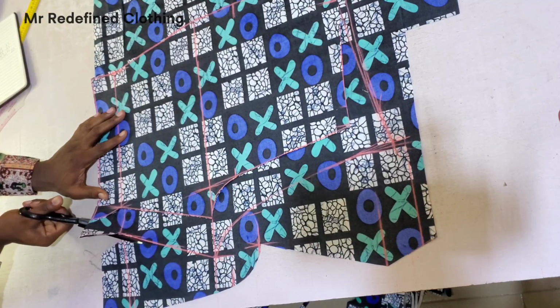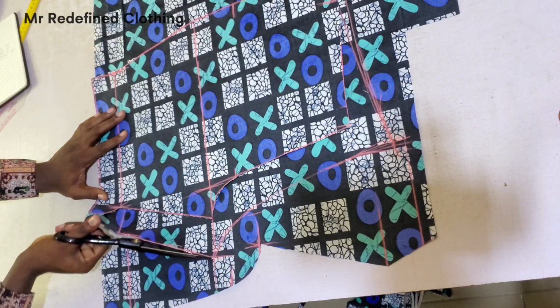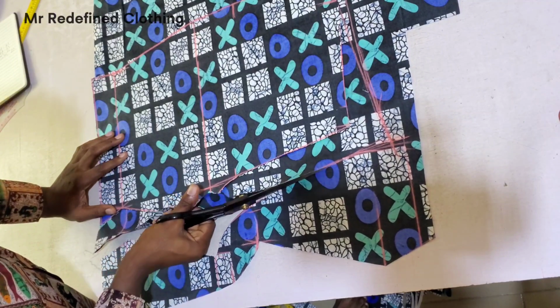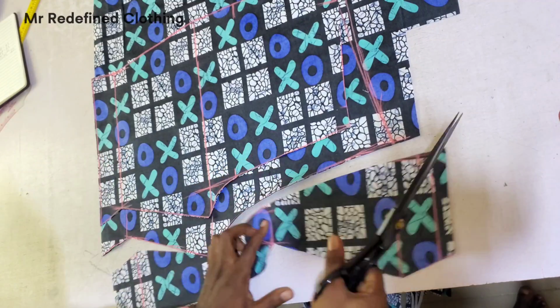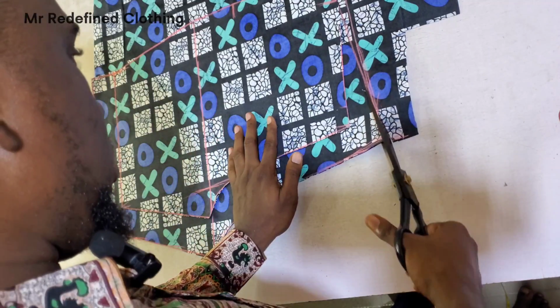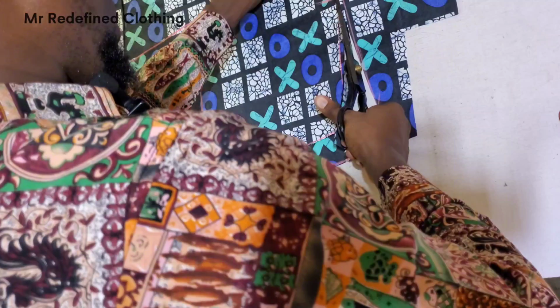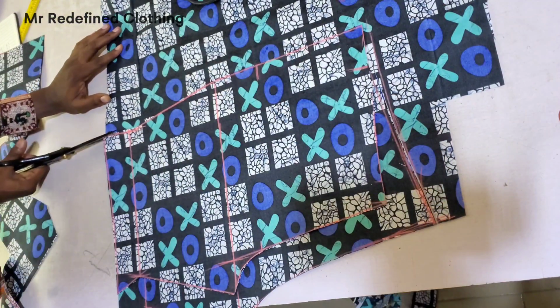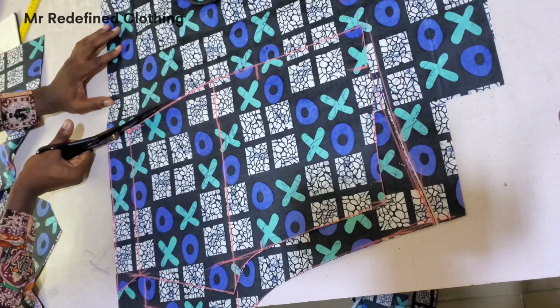You make sure everything is properly represented, just like this. So after this, you also cut out this area as well.